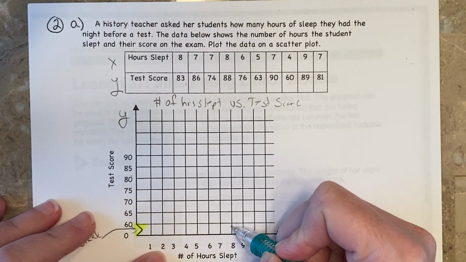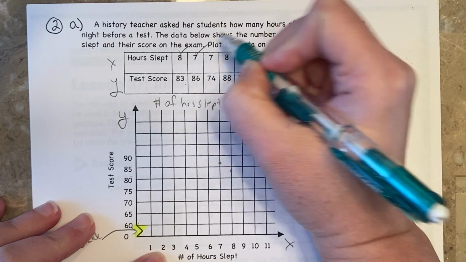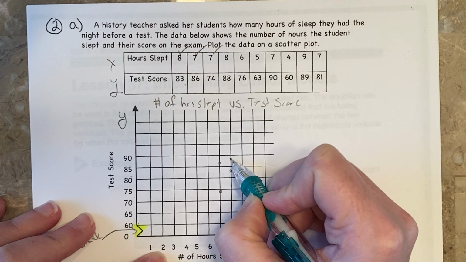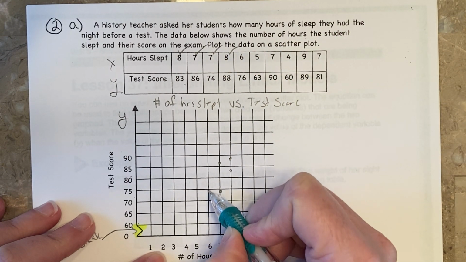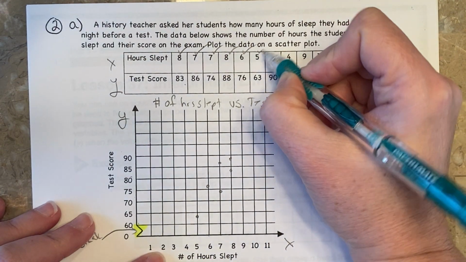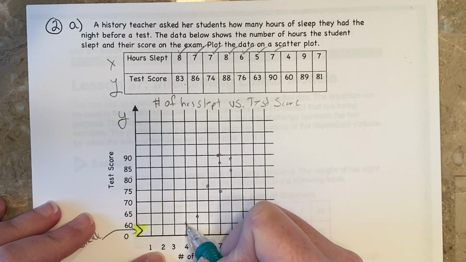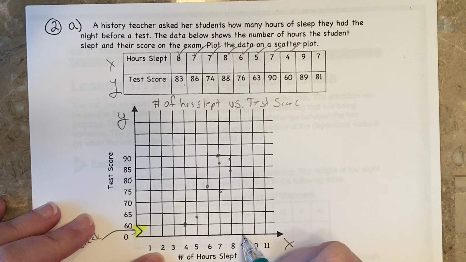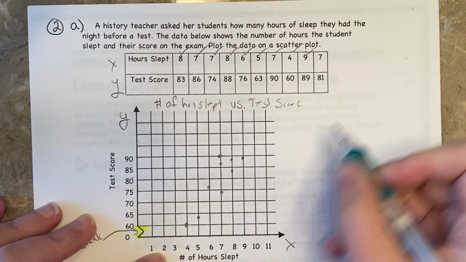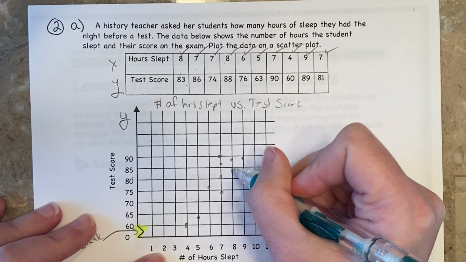So 8 and 83. 7 and 86. 7 and 74. 8 and 88. 6 and 76. 5 and 63. 7 and 90. 4 and 60. 8 and 9, 9 and 89, and 7 and 81. 1, 2, 3, 4, 5, 6, 7, 8, 9, 10.